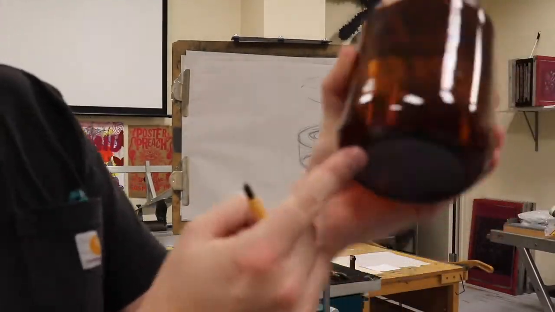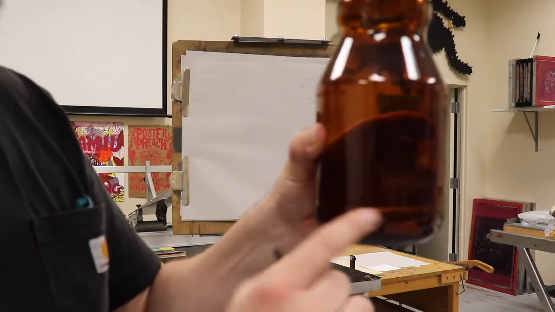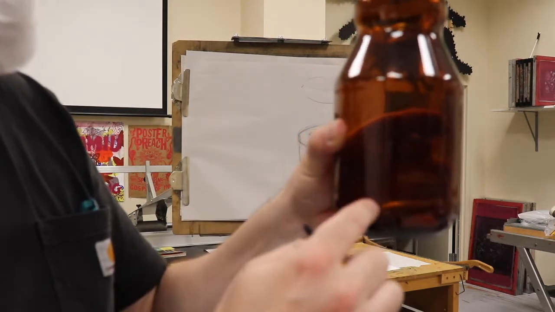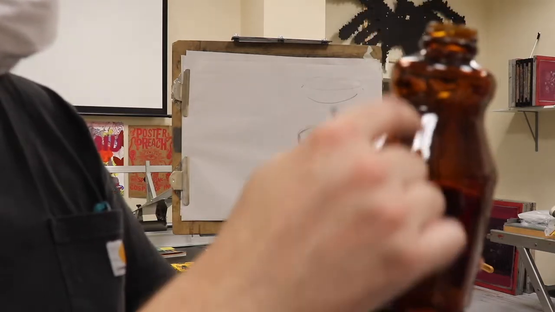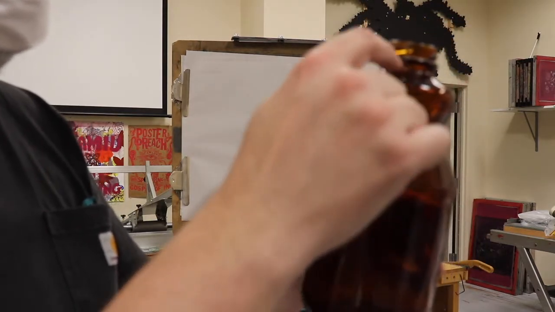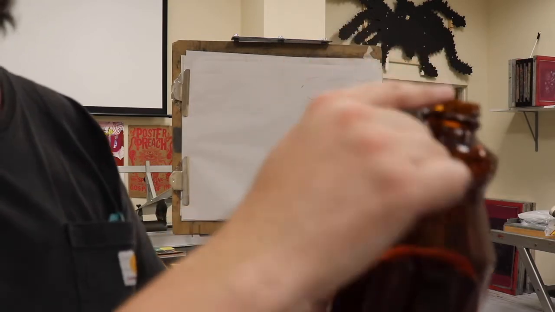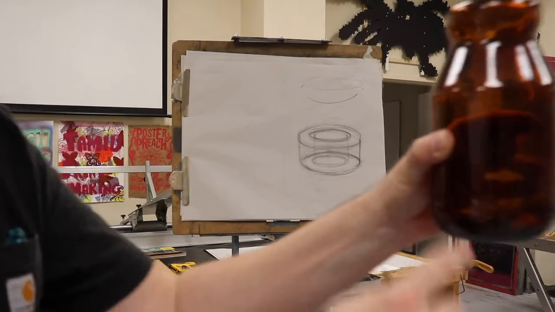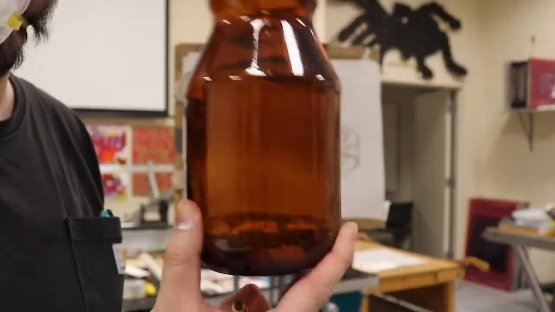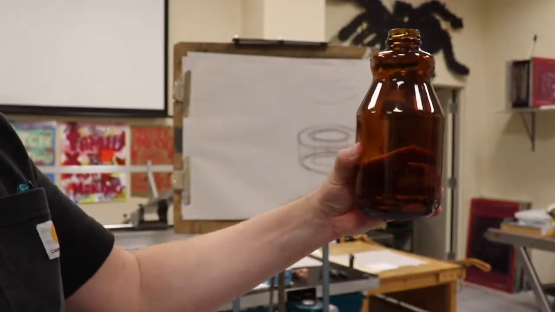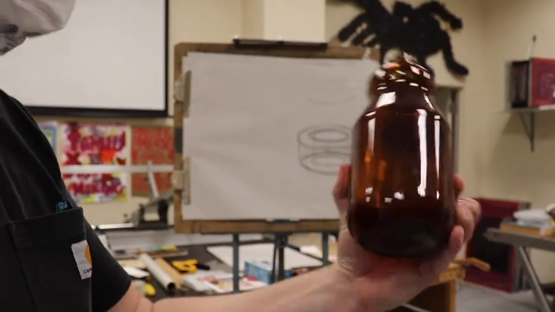So I got 1, 2, roughly, because it goes from flat to rounded, and then it stops and goes flat again here. So 1, 2, 3, 4, 5, 6, 7, 8, 9, 10. I mean, it just keeps going, right? There's just so many ellipses that connect all these things together. That is what I want you thinking about when you break down your containers or bottles, cans, whatever you're drawing.